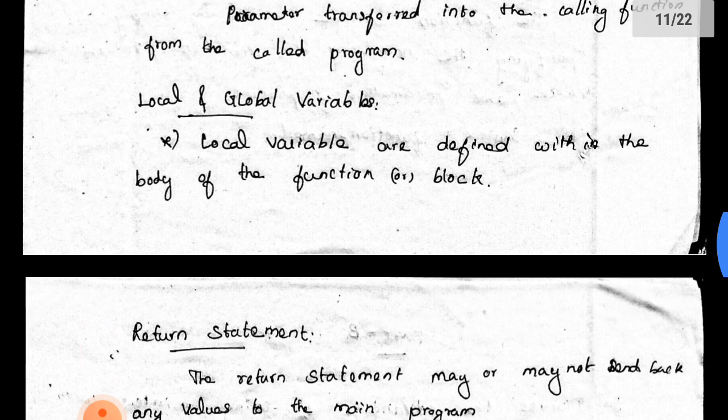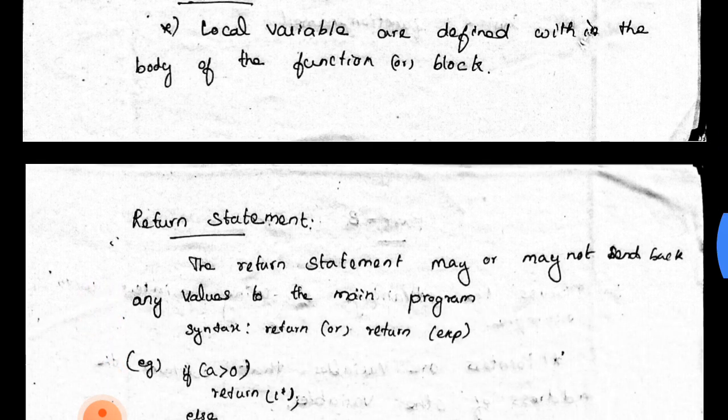Variables are used, local and global variables. These are used in the body of the function. Then return statement. At last in a program, we write the return statement. This return statement sometimes sends back the values to the main program or stops the program.